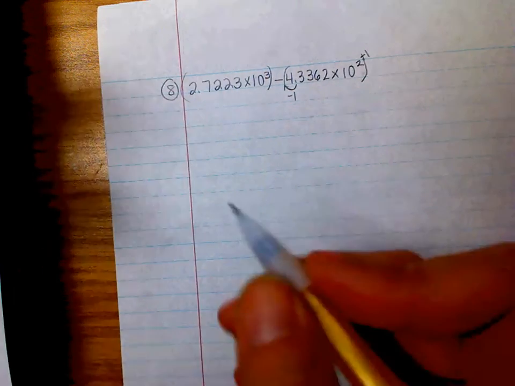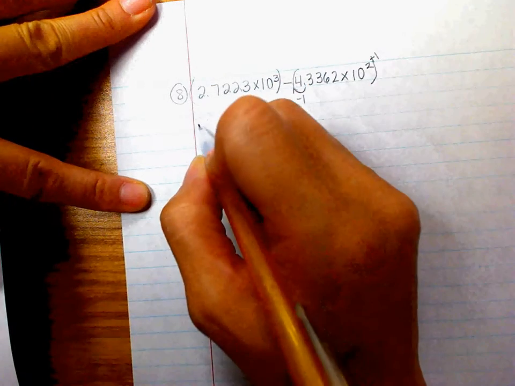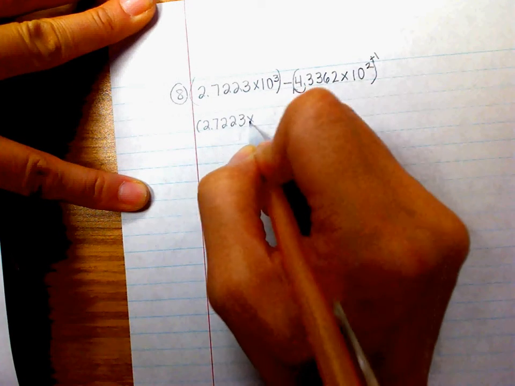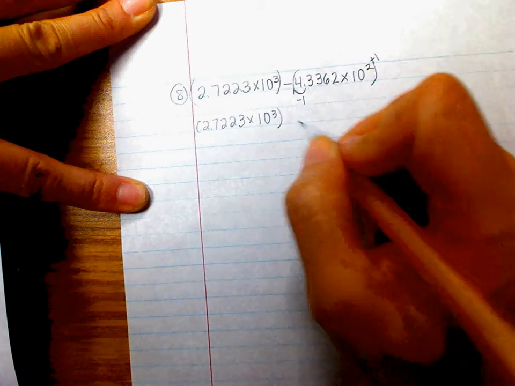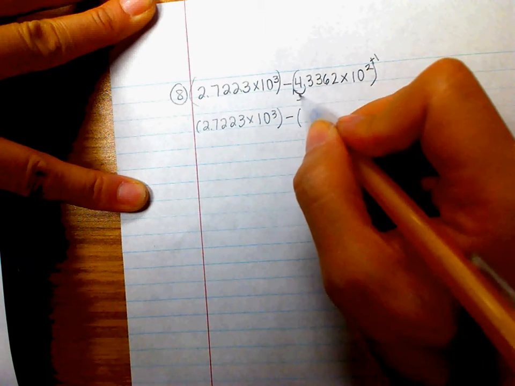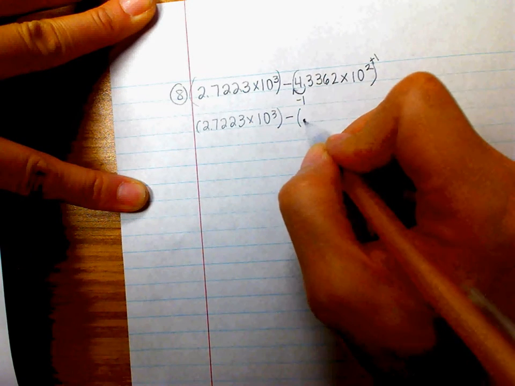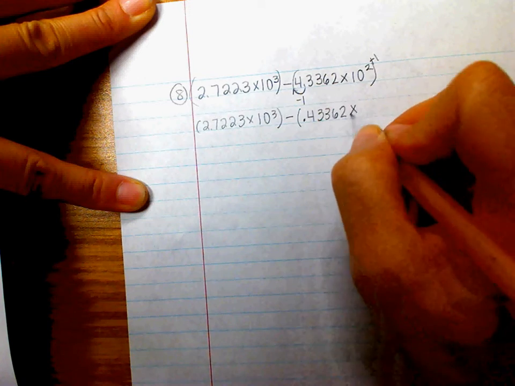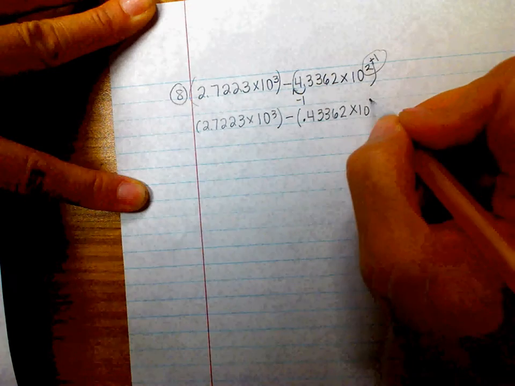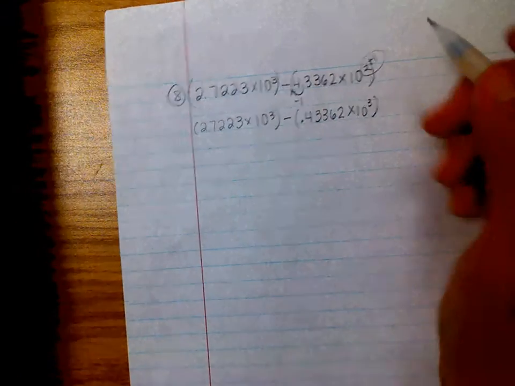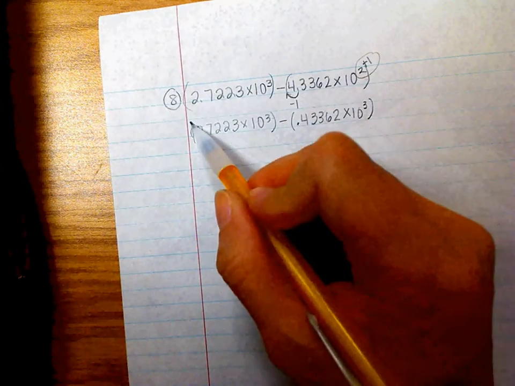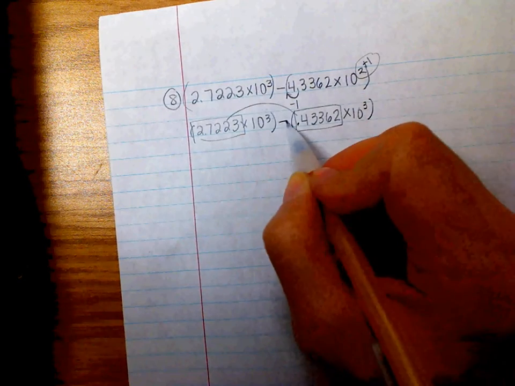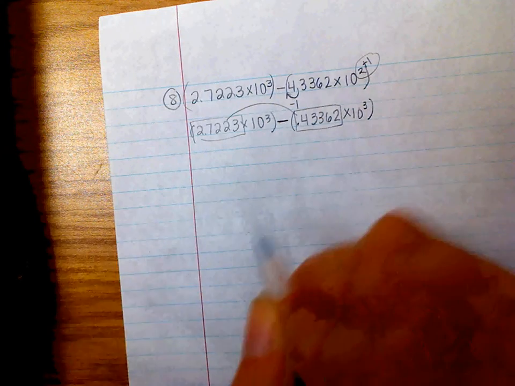So I'm going to rewrite the numbers now. This one is still 2.7223 times 10 to the third minus, and I need to move that decimal 1 to the left, so it's going to become 0.43362 times 10 to the, and add those, the third. And now we have the same exponents. So now we're going to add the coefficients. Oh, not add, we're going to subtract because it says to subtract. So you have to make sure you pay attention to that symbol.